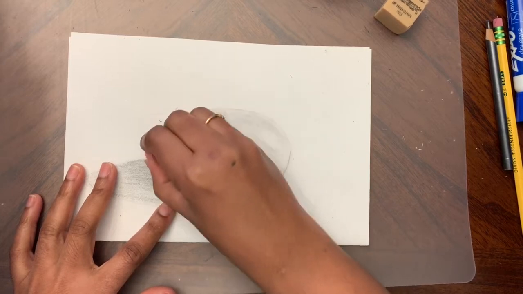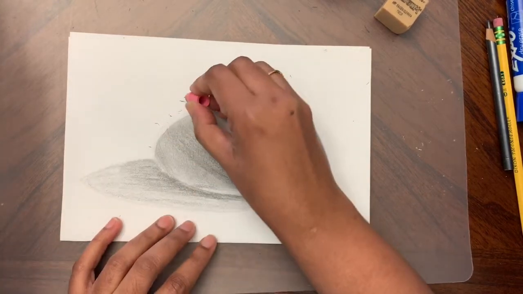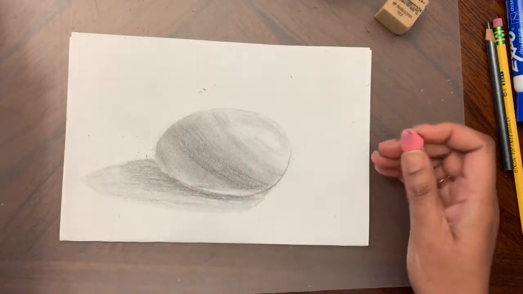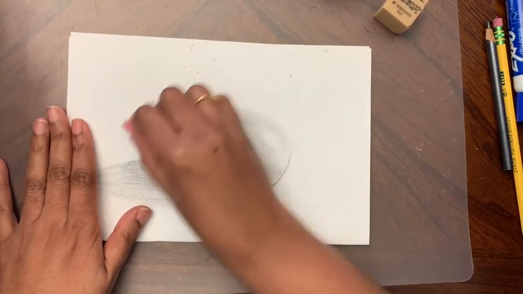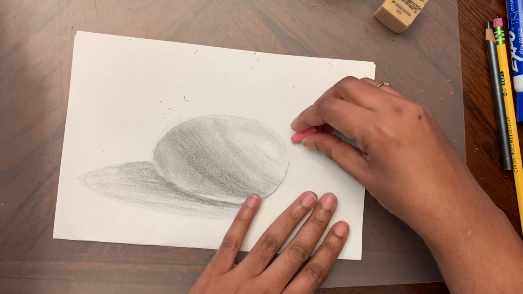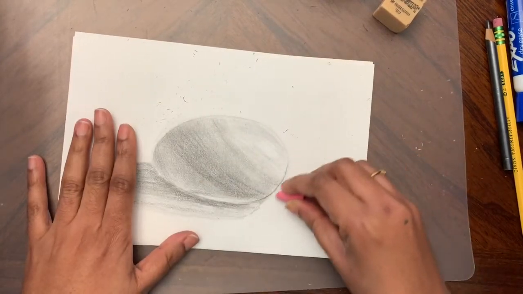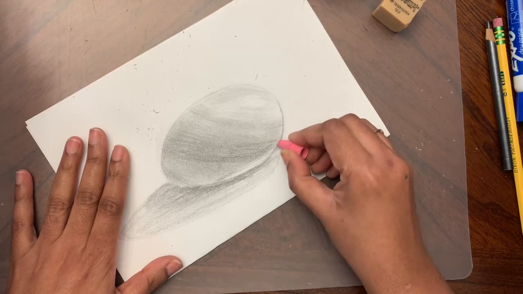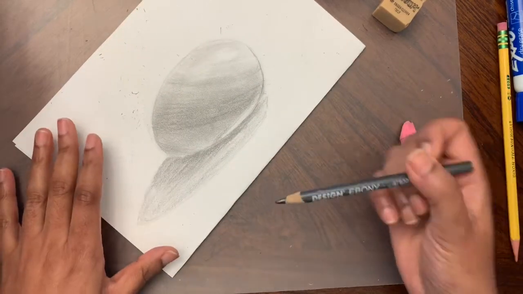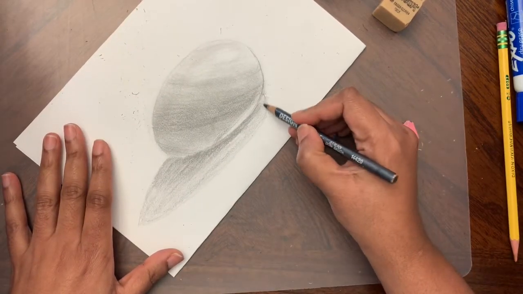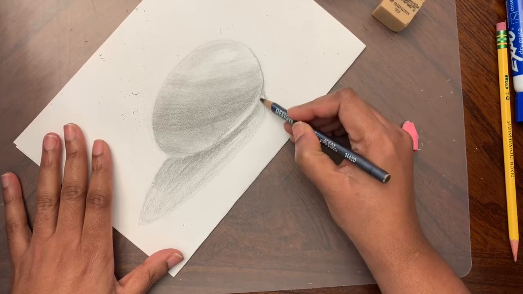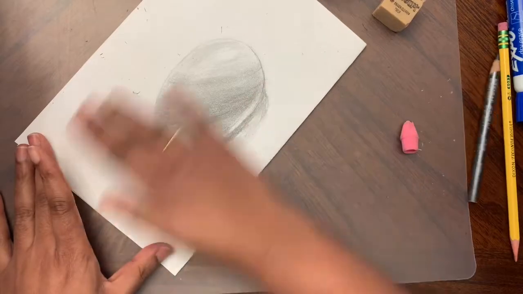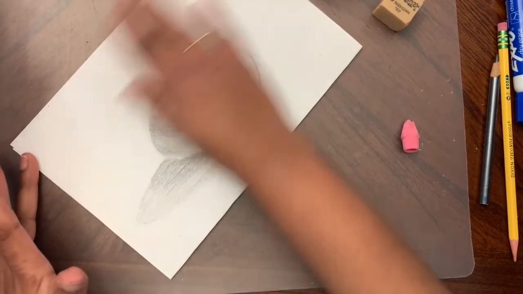I'm going to erase after you use the paper towel. Sometimes the lead can get spread out. So when you're done with everything, you will use the eraser and then go one more time to give it a nice clean edge, okay?